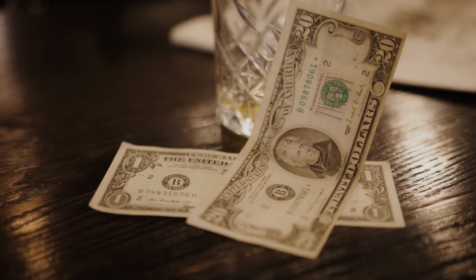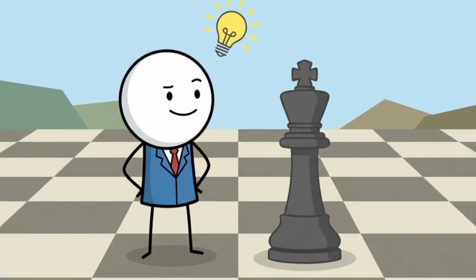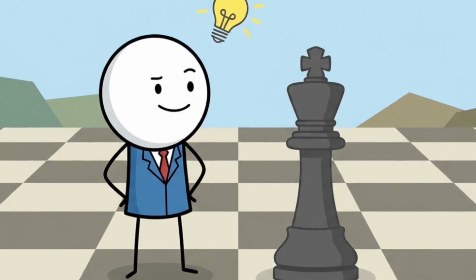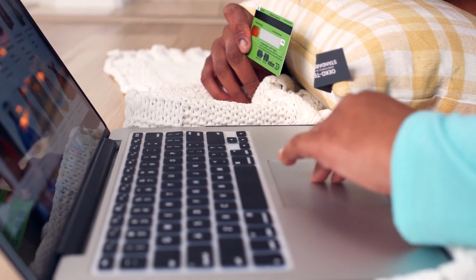Now, sync delays. Sometimes coins are earned but delayed due to server syncing issues. What to do: close Cash Giraffe completely and reopen it to force a refresh of your balance.